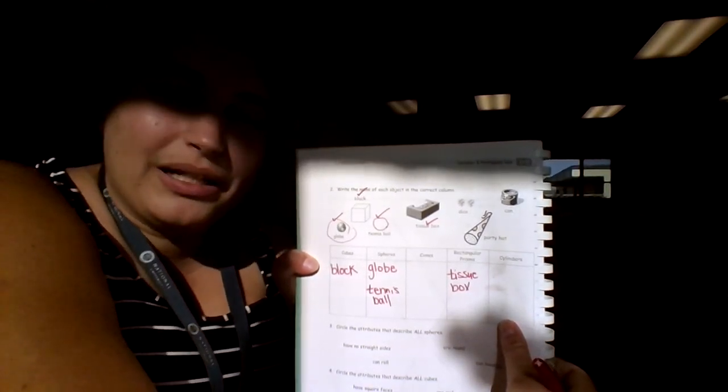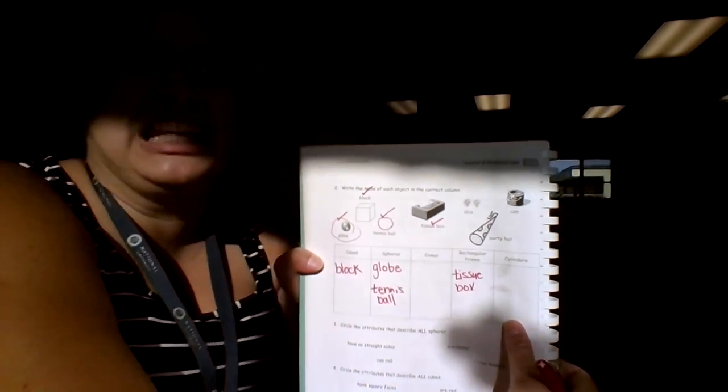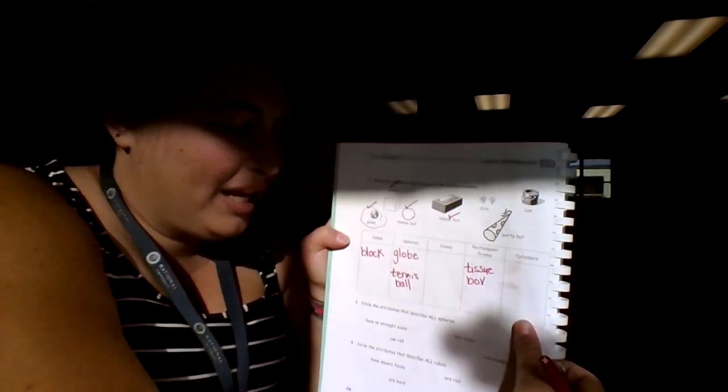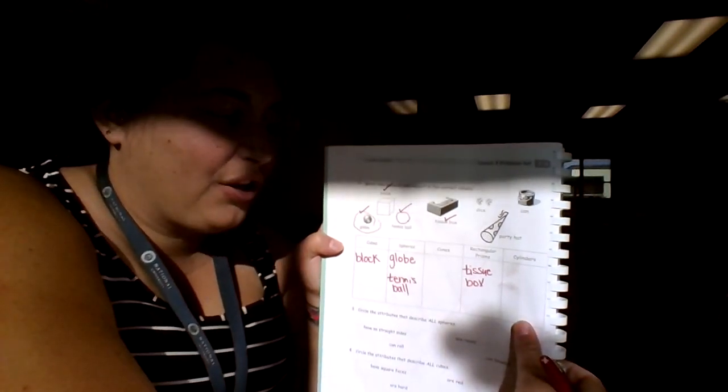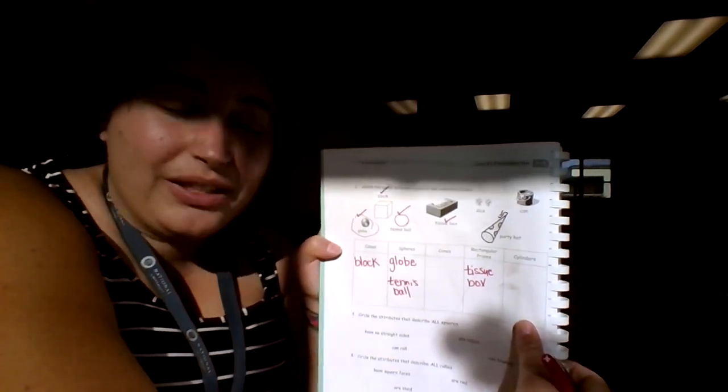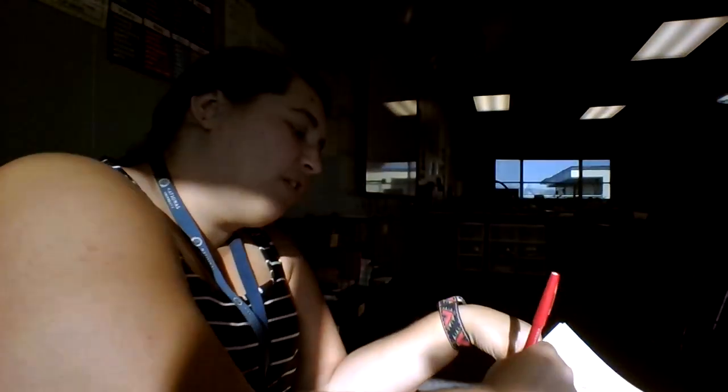So can anyone, I'm so used to being in the classroom, can you think of what the dice are? Are they the cube, sphere, cone, rectangular prism, or cylinder? Hopefully you said they're a cube. So you need to go ahead and under cube, go ahead and write dice.